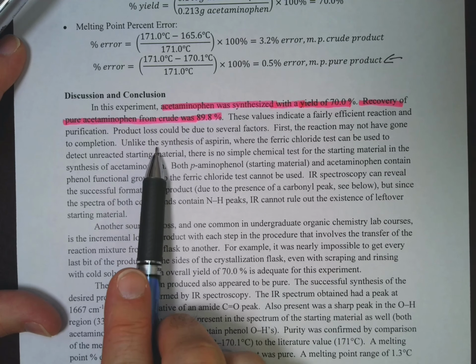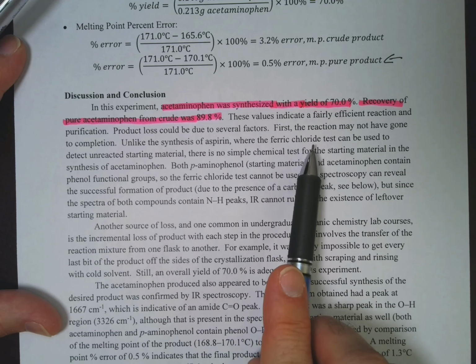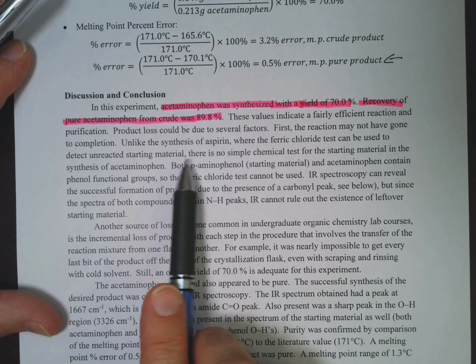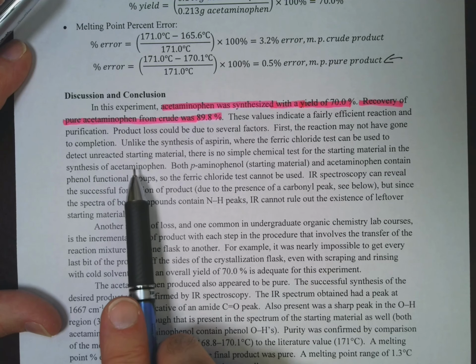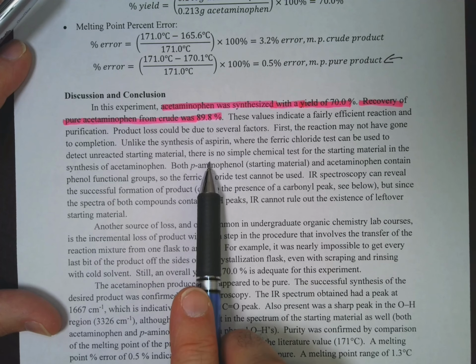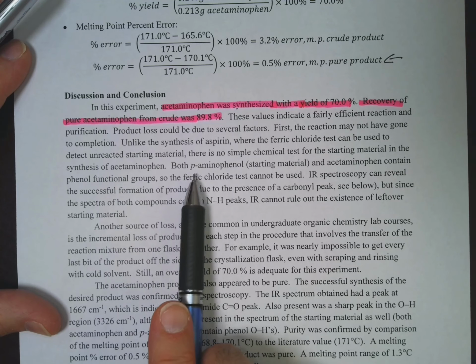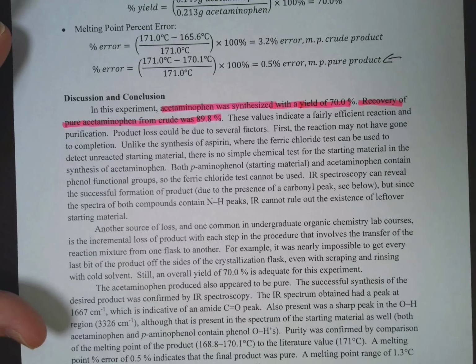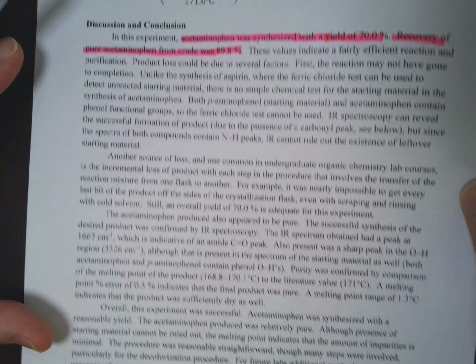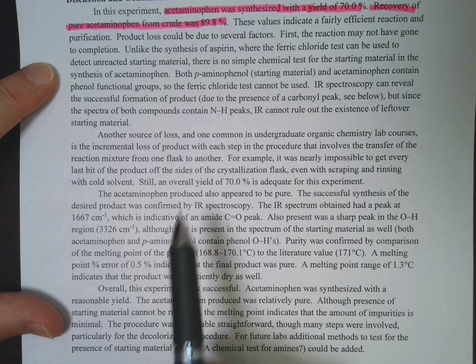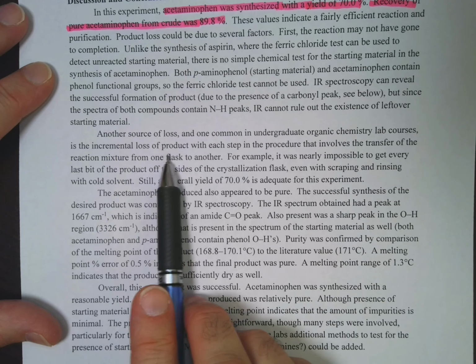I mentioned that unlike in the synthesis of aspirin, where you can use a ferric chloride test to detect unreacted starting material, there's no simple chemical test to detect the starting material in the synthesis of acetaminophen. So that's one difference. You wouldn't mention this for aspirin because you have the ferric chloride test. And I mentioned some sources of loss, and it's fine to say that you lose a little bit here and there.